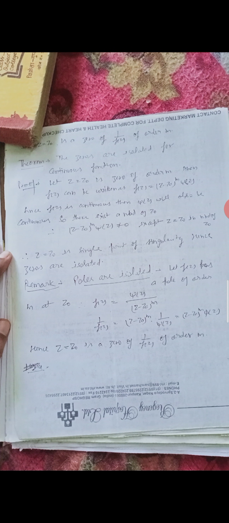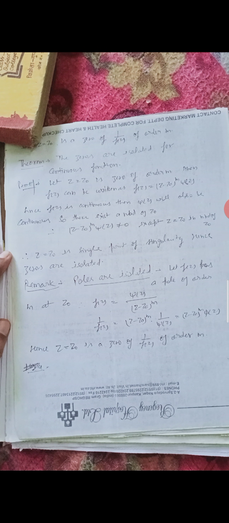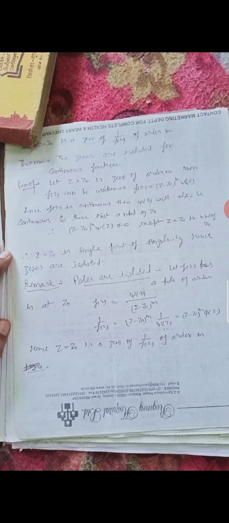For example, f(z) = 1/sin(πz). So z = z0 is a zero of 1/f(z) of order m.